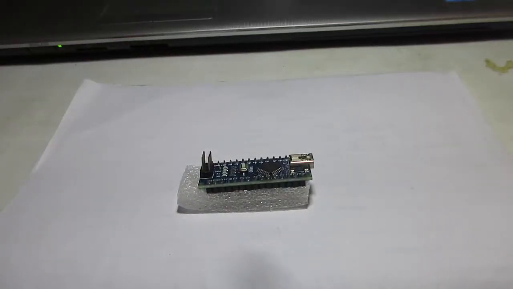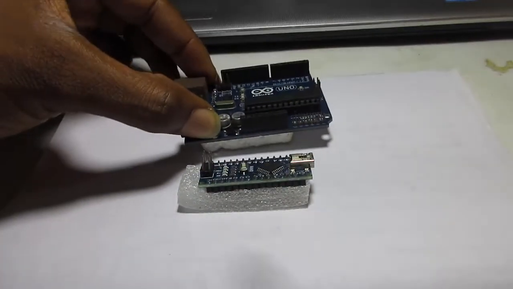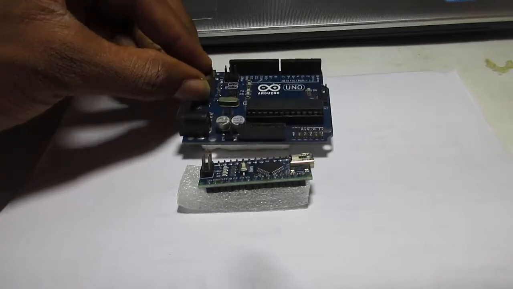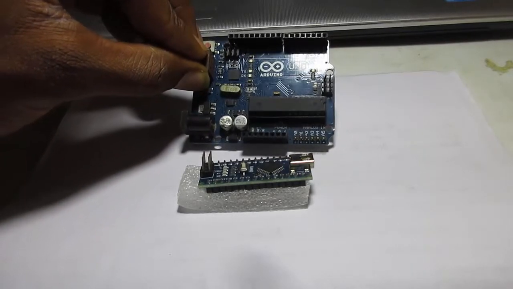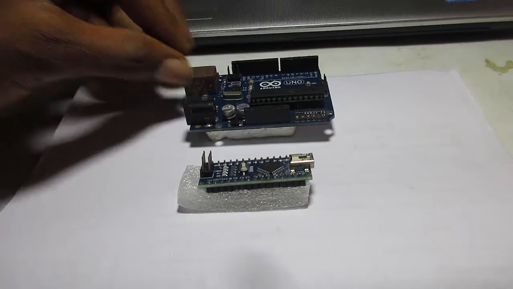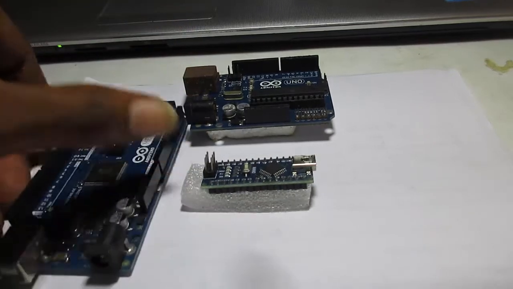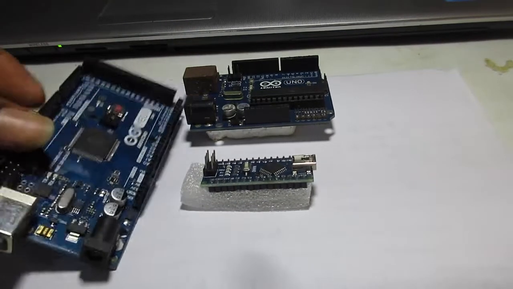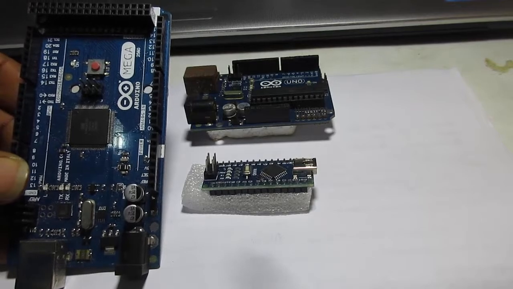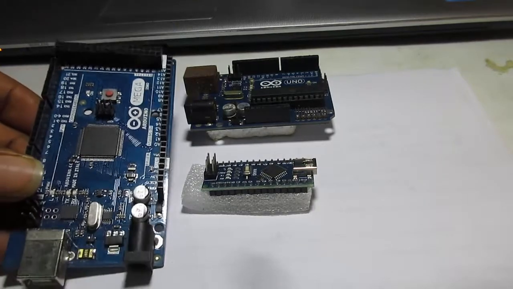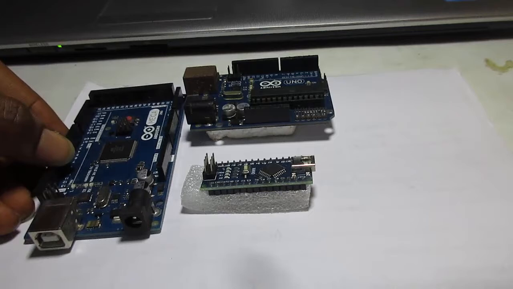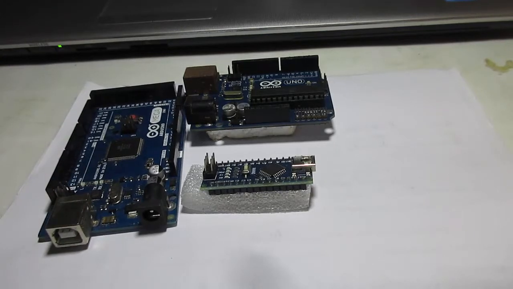The next one I'm going to introduce to you is the Arduino Uno. This Arduino Uno is also for programming robots. Then we have an advanced one, which is the Arduino Mega. Here is the ATmega 2560 processor. So this is an Arduino Mega. You can also use this to jumpstart robotics if you want to venture into robotics. So I'm going to clear up this.